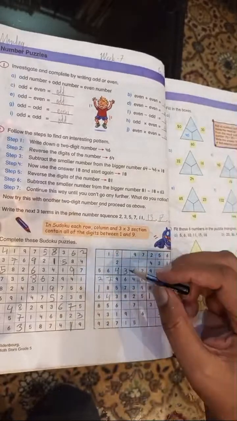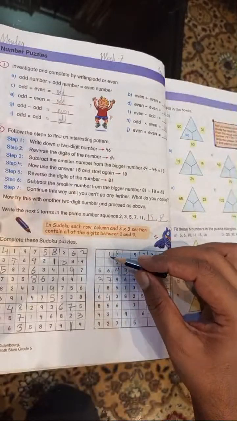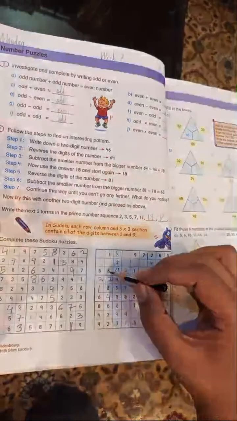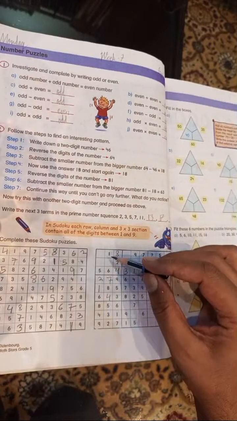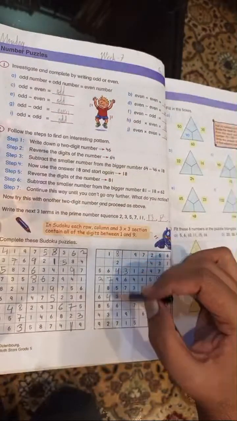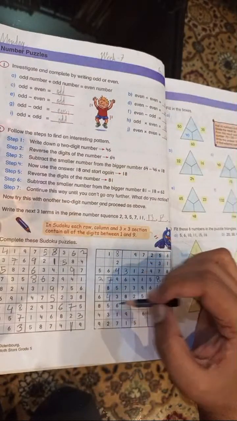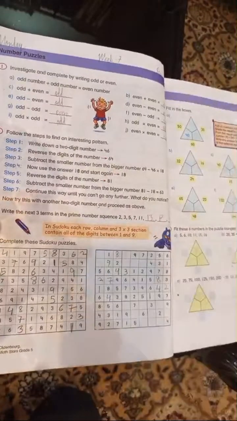So these 3 are filled. Now move towards this column. It has only 1 space left. Let's figure out which digit is missing in this column. We have 9. 9 is missing, so put 9 here. So this row is also completed.